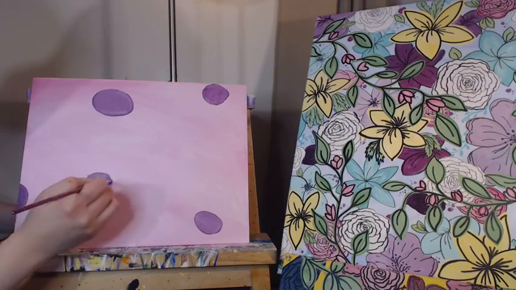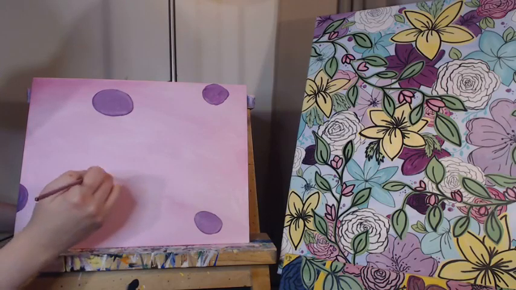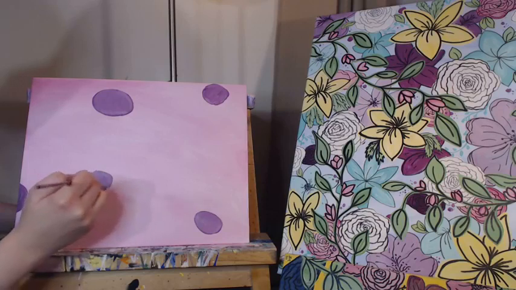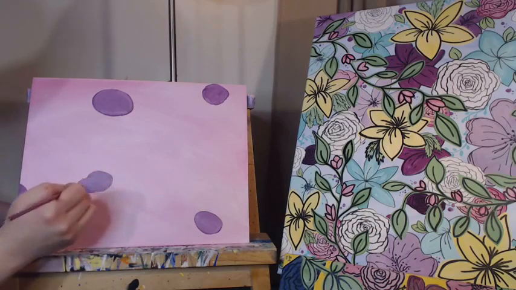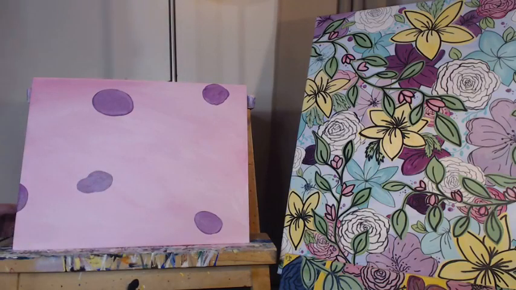It's really up to you how many you want to do of the one color. I'm going to change the shape a little bit, making it a little wobblier. Instead of a circle, making it a little wonky, like a bean shape, I guess. Because some flowers look funky, you know?